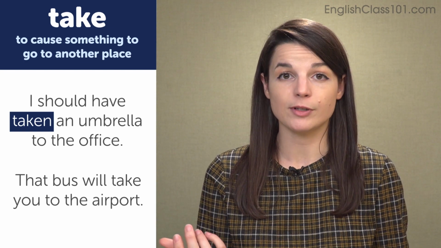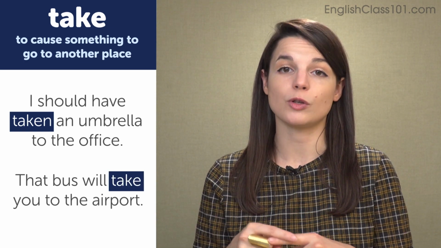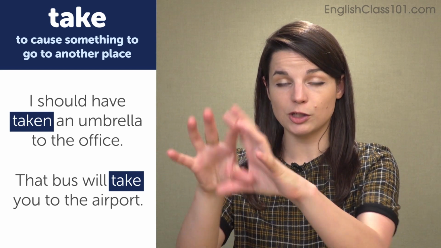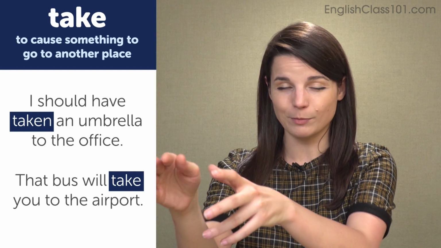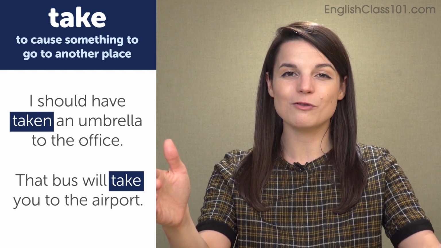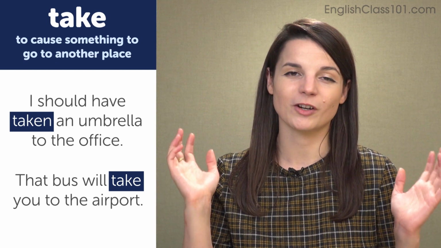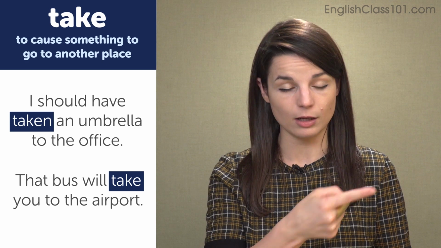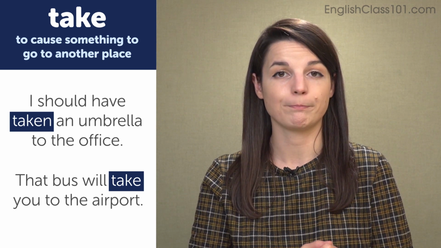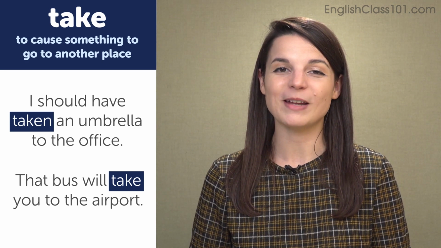I should have done that myself. In the second example sentence, that bus will take you to the airport. It means via that bus, using that bus, you as a person will be moved to the airport. So we use the verb take to do that. That bus will take you to the airport, move you to the airport. Let's move on to the third additional meaning for this verb.